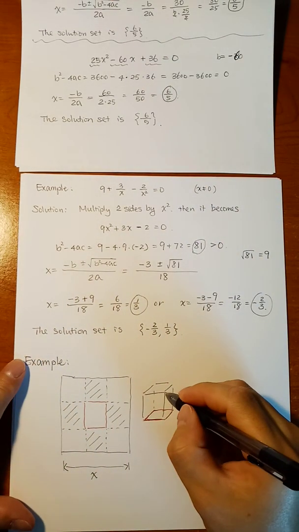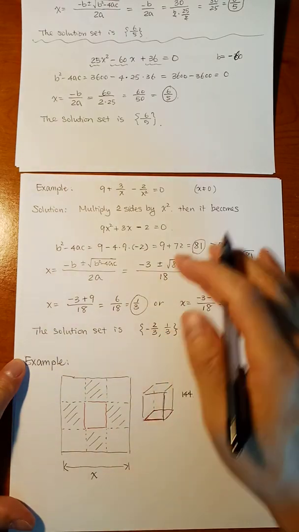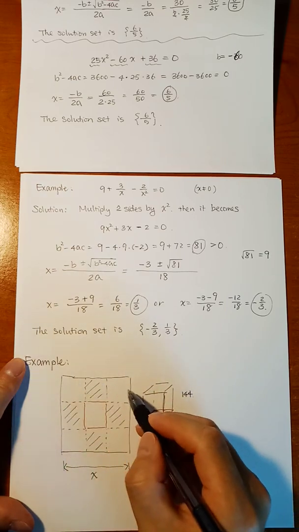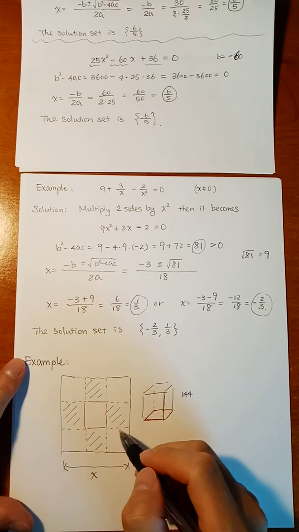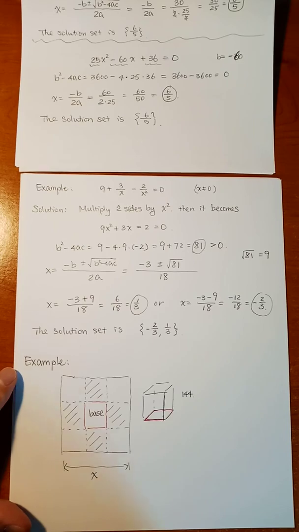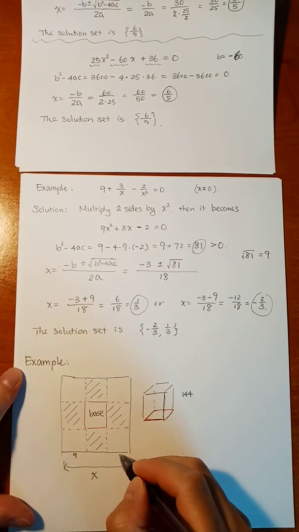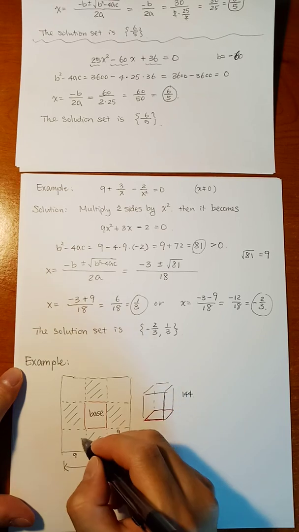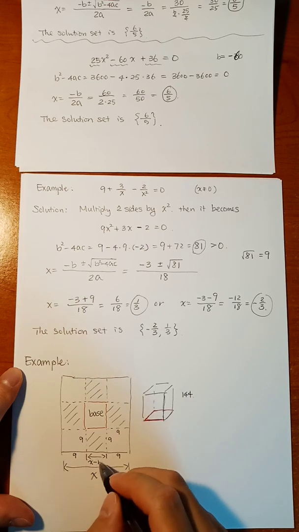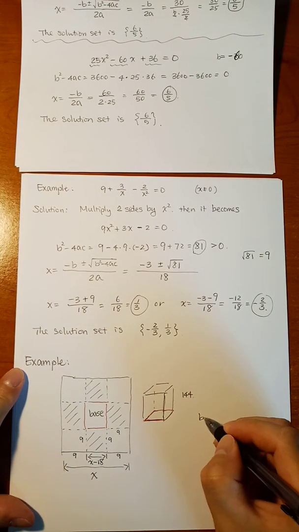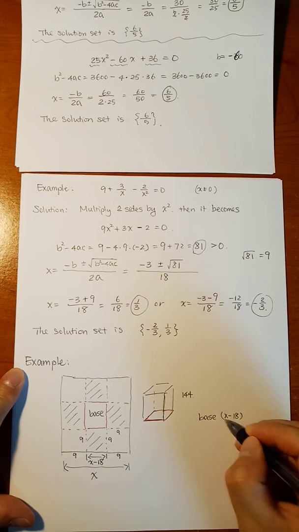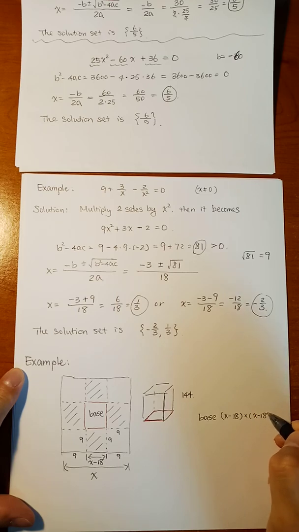The box has the volume, area of the base times height. Area of the base, this is a square. After you remove 4 small squares from 4 corners, this internal part is the base. It's still a square. This is 9, this is 9 centimeter. So this side is x minus 9 minus 9, x minus 18. So the base is x minus 18 by x minus 18.